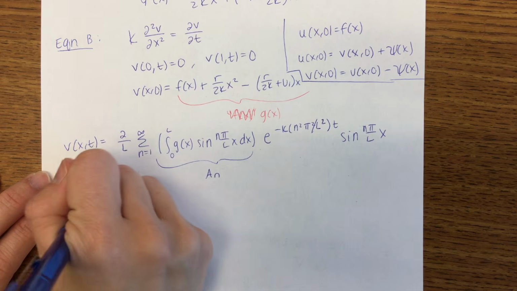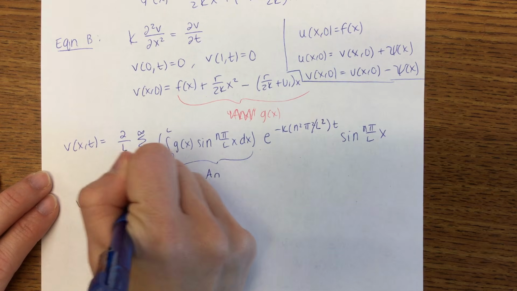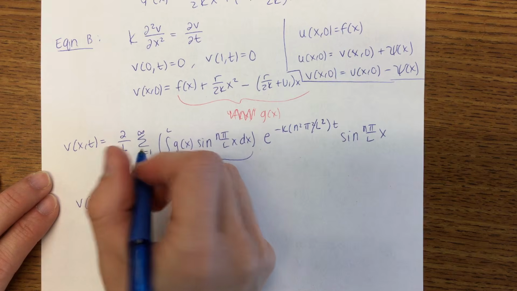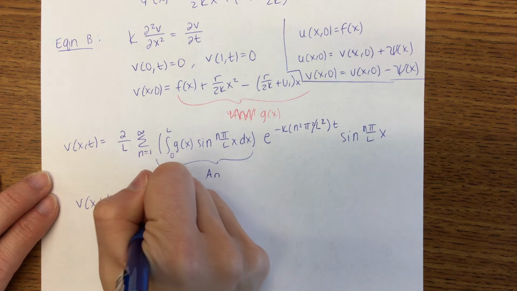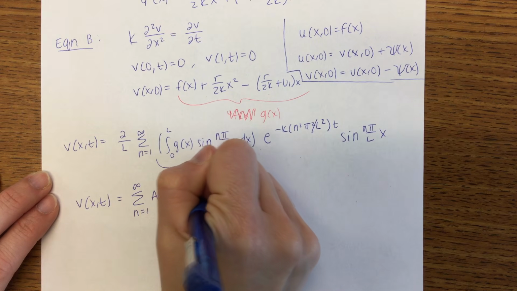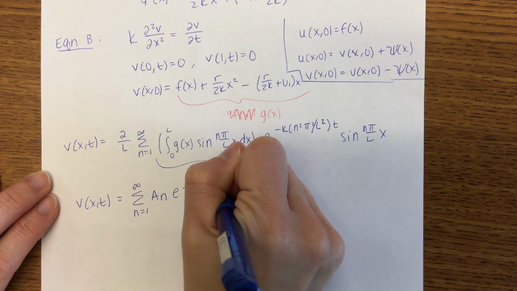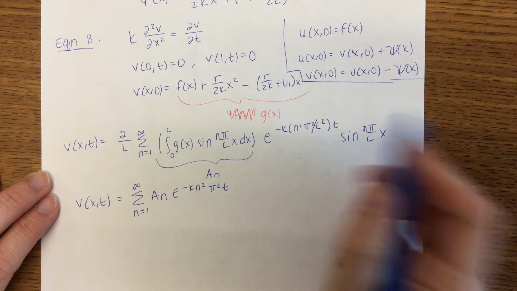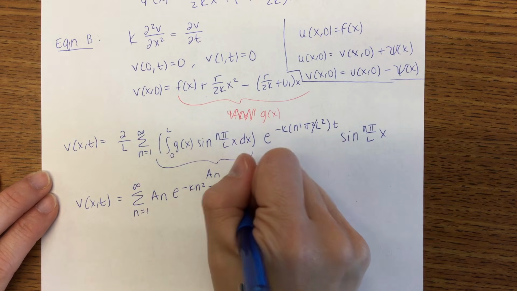So generally what we would write is v of x,t is equal to the summation from n equals 1 to infinity of a of n, e to the negative k n squared pi squared t. Remember our L is 1.